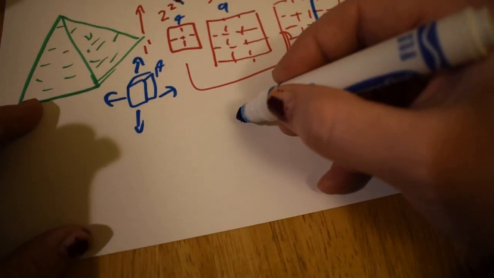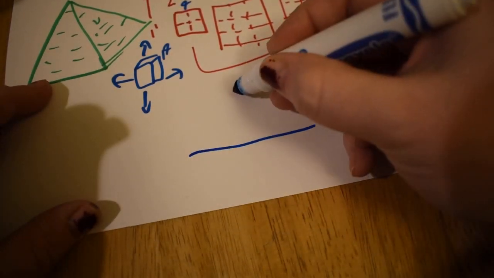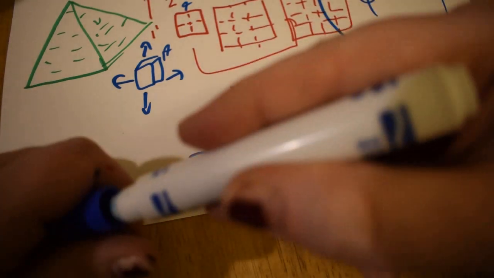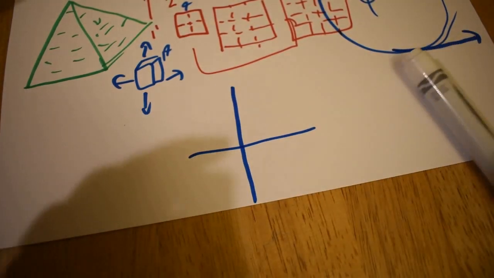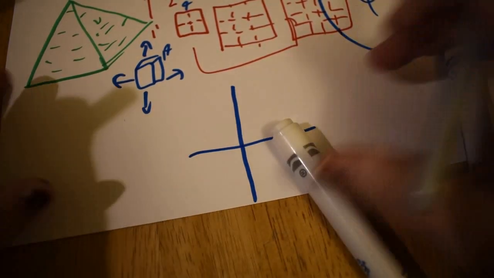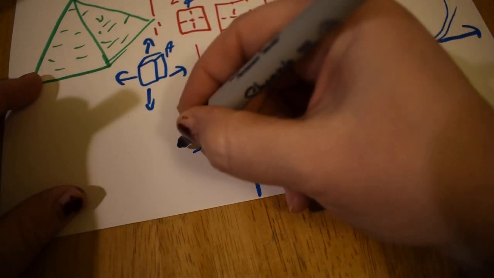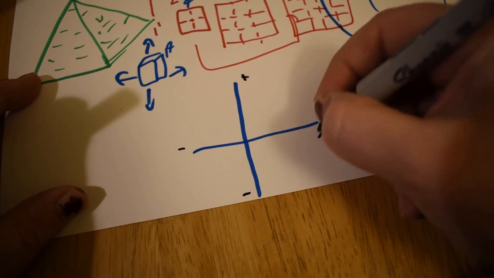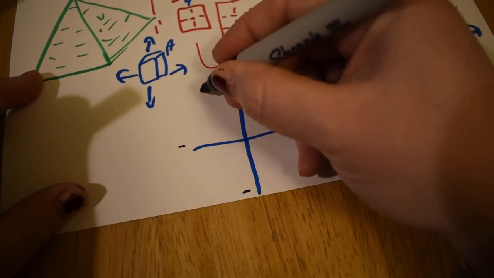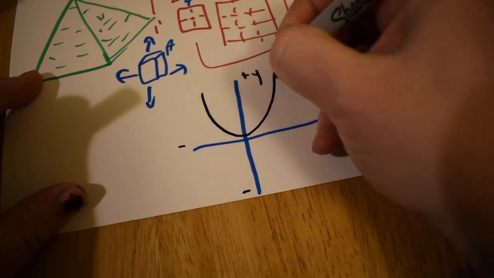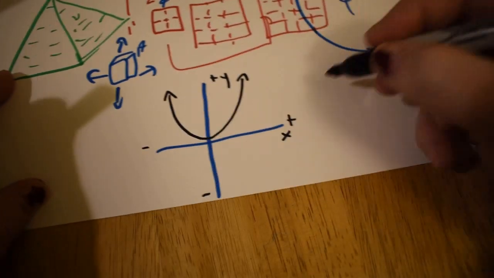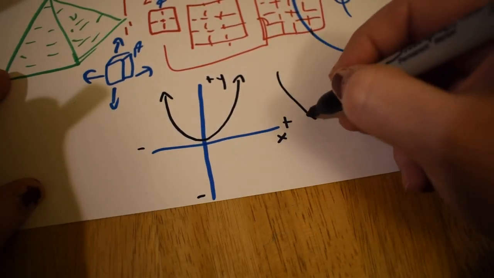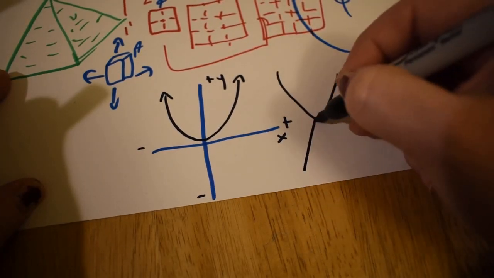I'm like, you know, duh, because I went to school. We have a Cartesian graph. And if we graph the squares, this is negative and this is positive. You have the x and y axes, and squares form a parabola, which is a section of a cone.